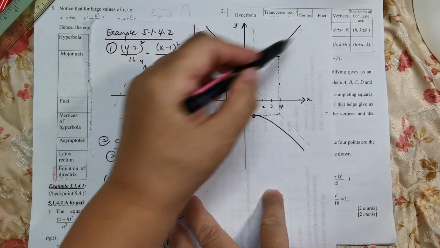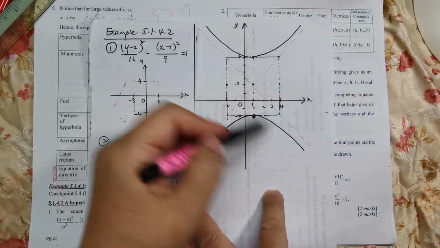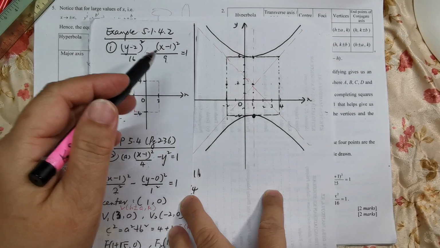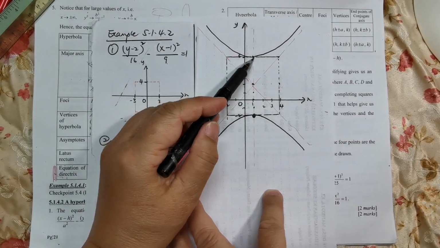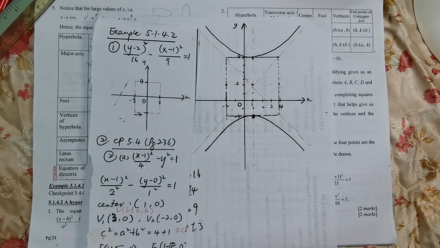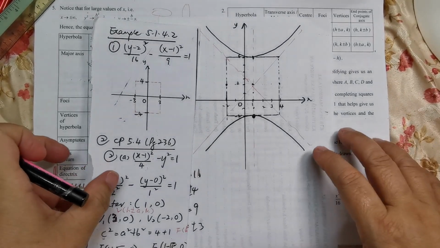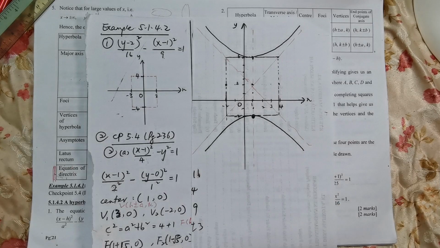Then you sketch a rectangle through these 4 points. So the diagonal will be the asymptote. It's a correct asymptote, not simply sketched. Then we know this is a vertex, then you can sketch the hyperbola by using this alternate method. Okay, it's clear, right?